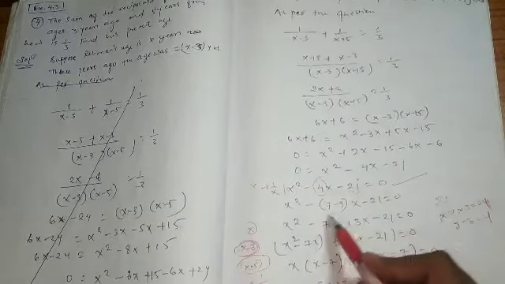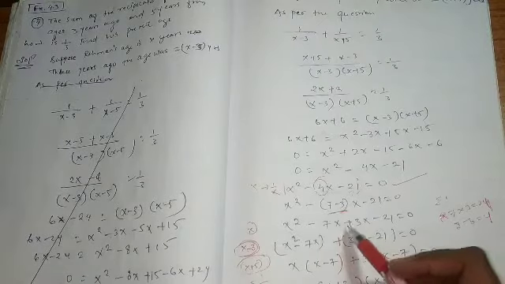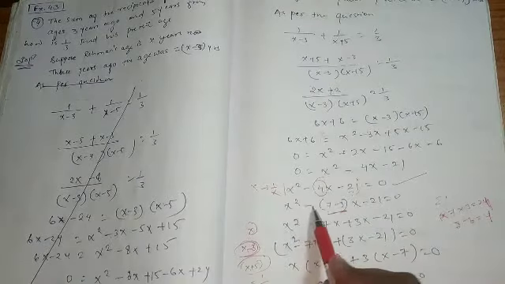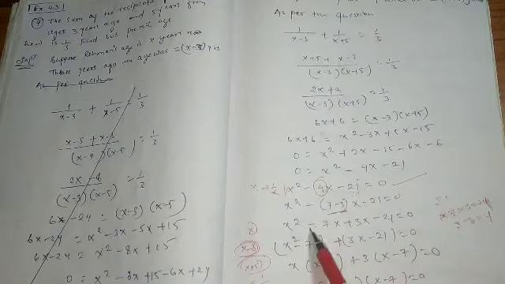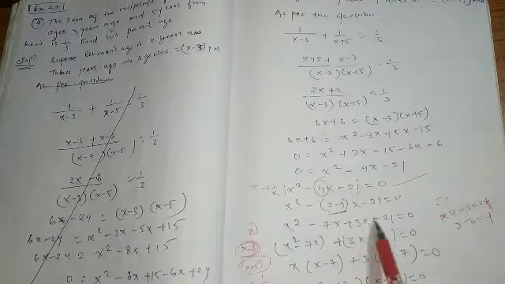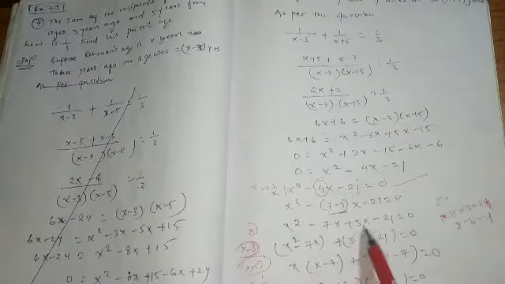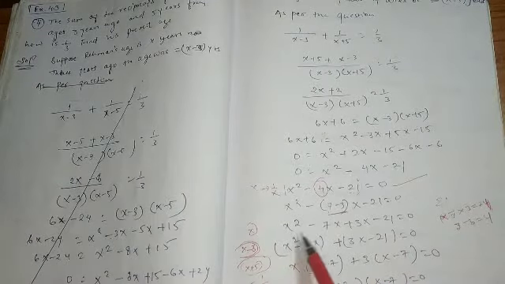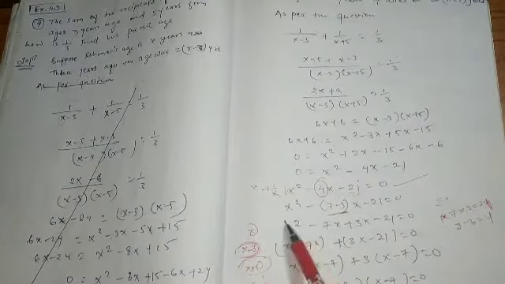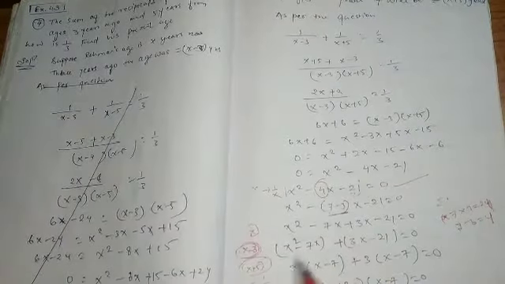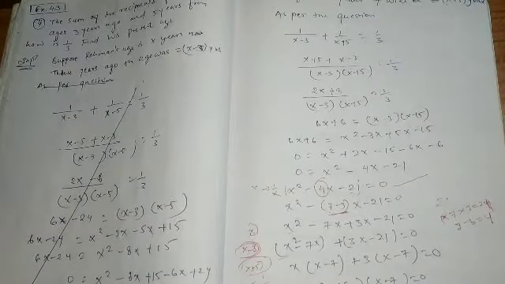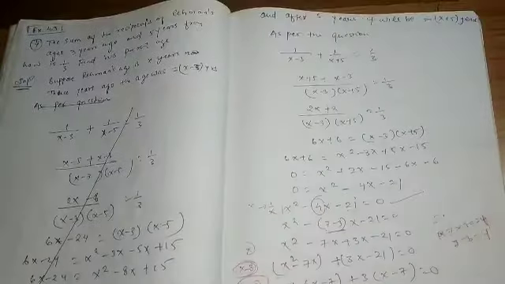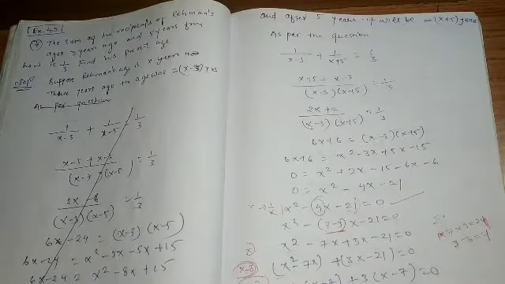We can write 7 minus 3 in place of 4, and after multiplying the minus sign inside the bracket, you will get x square minus 7x plus 3x minus 21. Okay, you will make a pair of these two expressions and take common. You will get two factors, that is x plus 3 and x minus 4 equals 0.